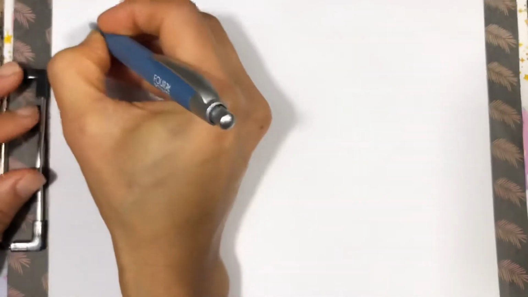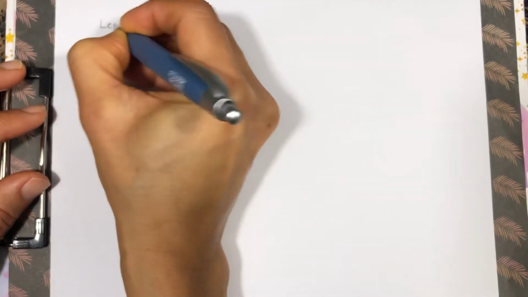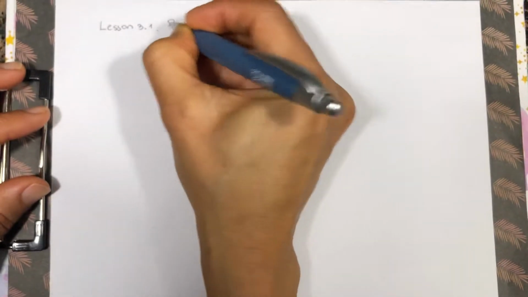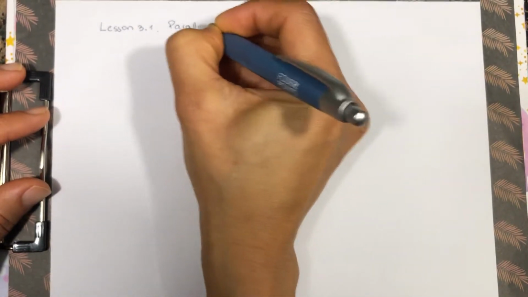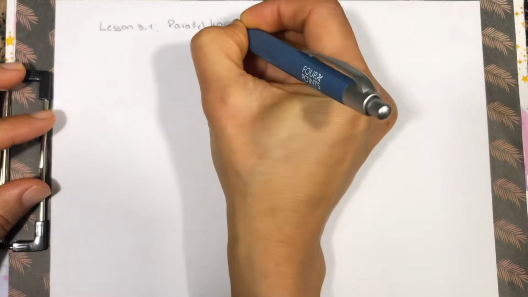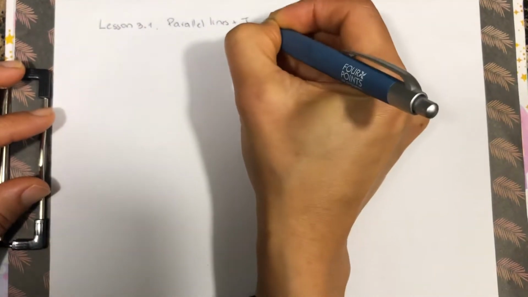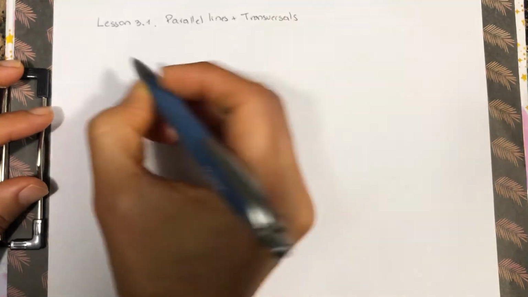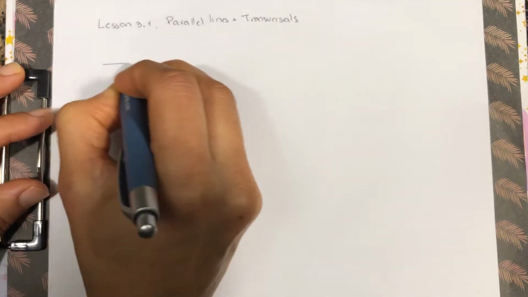Today we are starting with lesson 3.1 about parallel lines and transversal. So what are parallel lines?